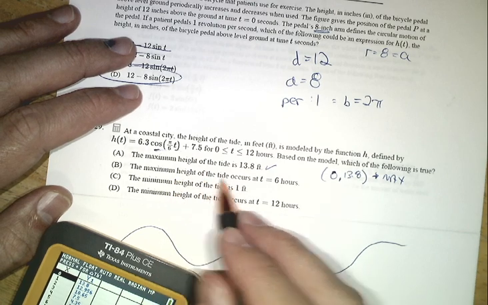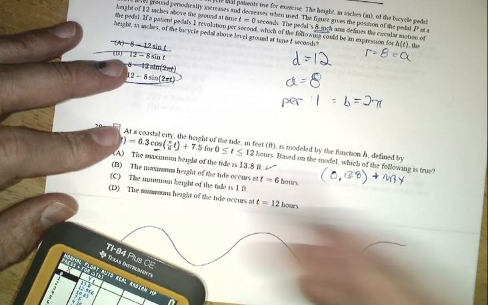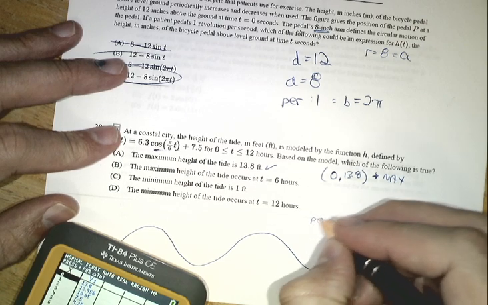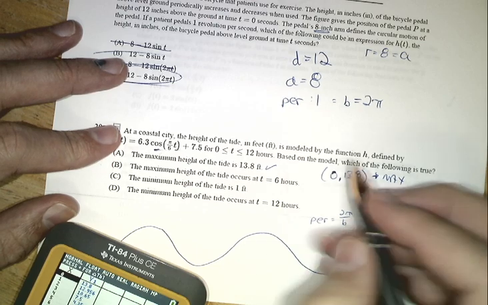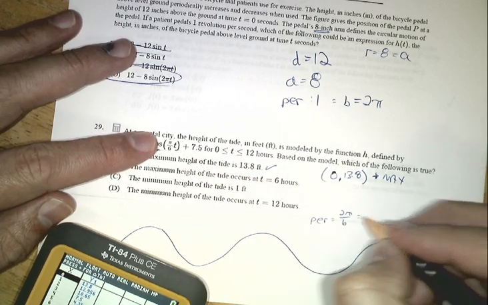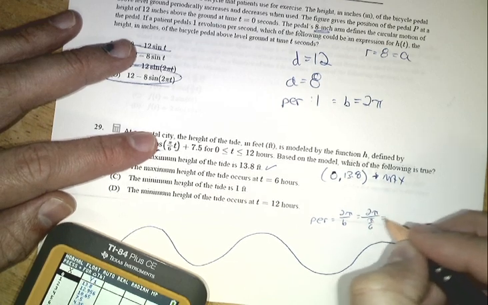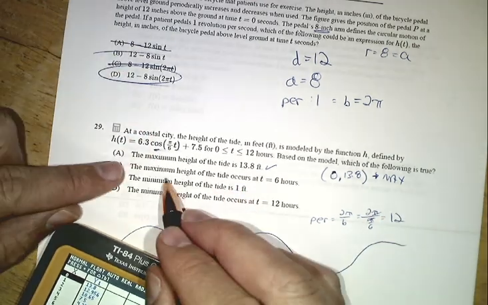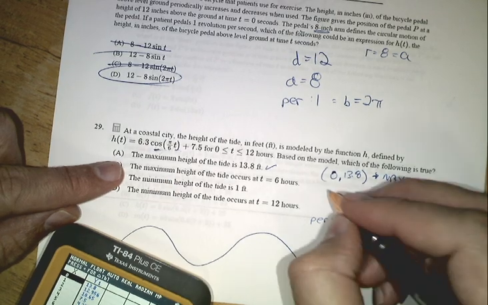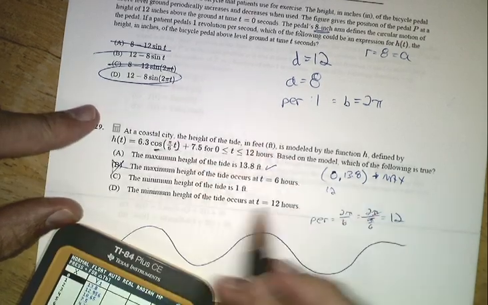So this is true. The maximum height occurs at 6 hours. Well, what's the repetition for this? So the period is equal to 2 pi over b, and b is pi over 6. So 2 pi over pi over 6. Keep, change, flip, the pi's cancel out, and the period's going to be 12. So it should hit another max at 12. It should not hit a max at 6 hours.